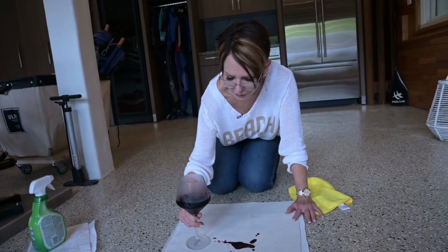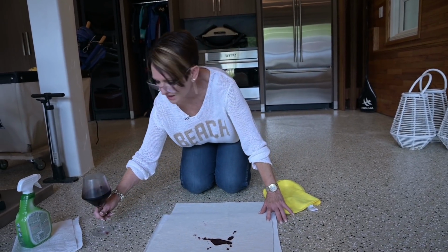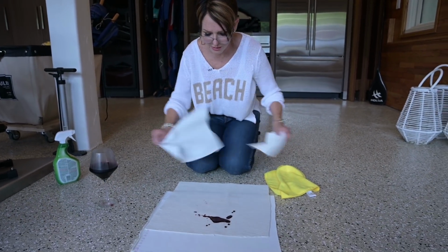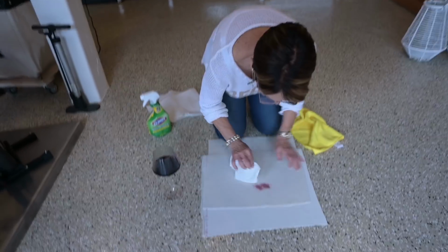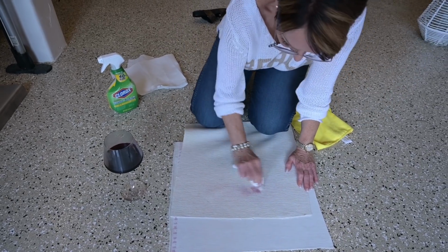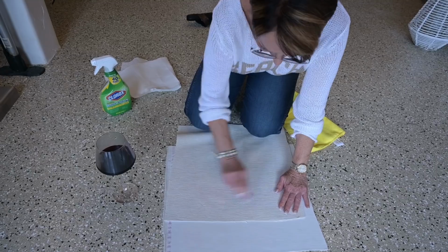Here's our wine we poured earlier. Now, what's cool about it is, look, it takes a while even to soak in. It just beads up on it for starters. I let that soak in there for a while. Now I'm gonna go over it again and just blot it. Look at, that's been like a good minute. Man, this is incredible. Let me show you what happens.